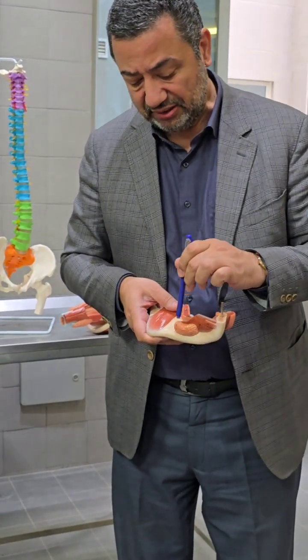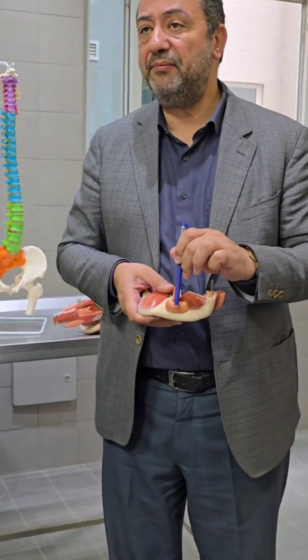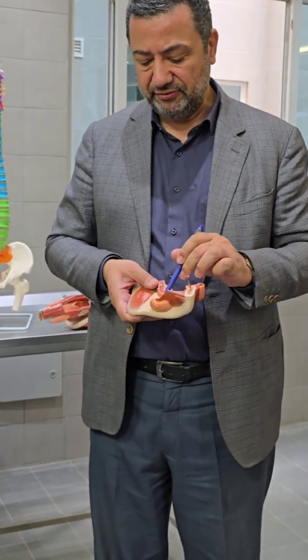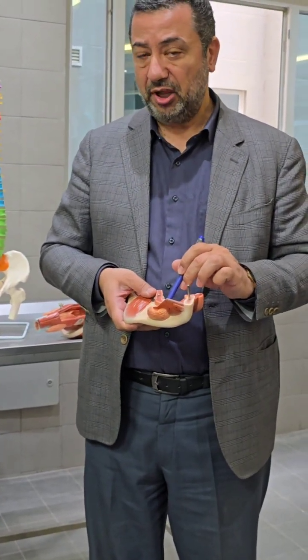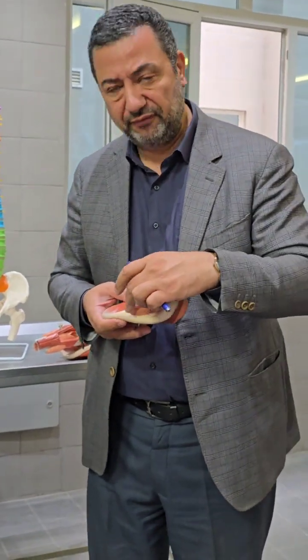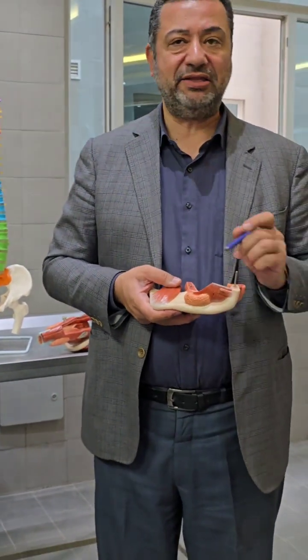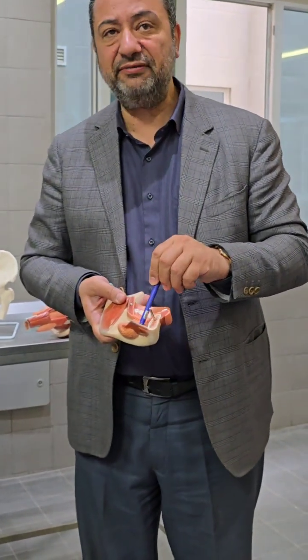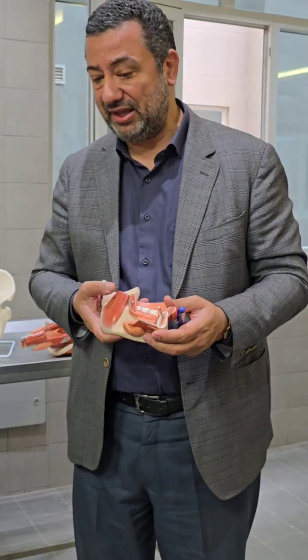This gland is the submandibular gland. It has one superficial part and one deep part. On the posterior border of the mylohyoid muscle, the two parts of the submandibular gland attach together. And this salivary gland is the sublingual gland.